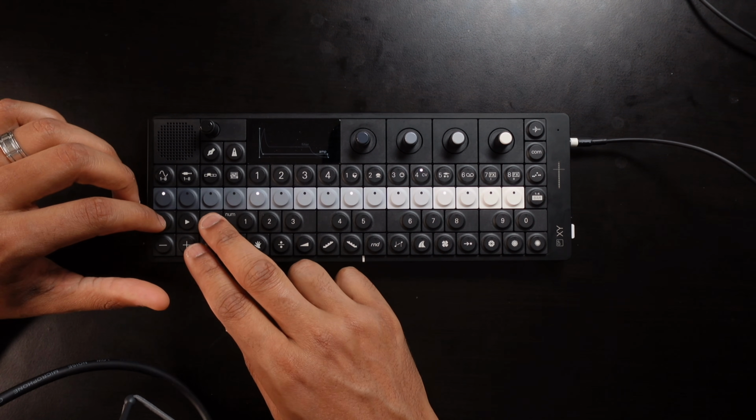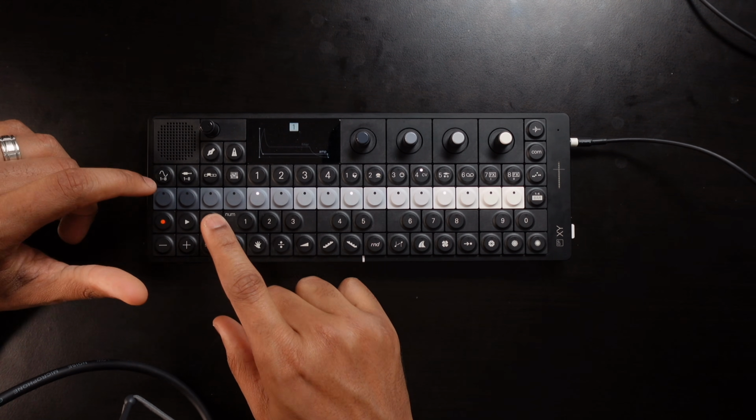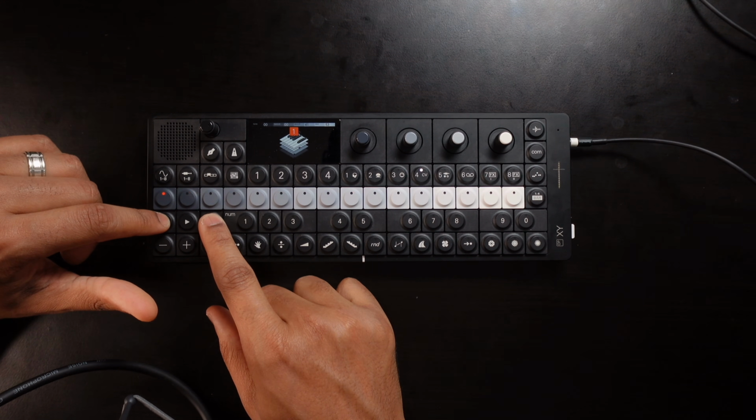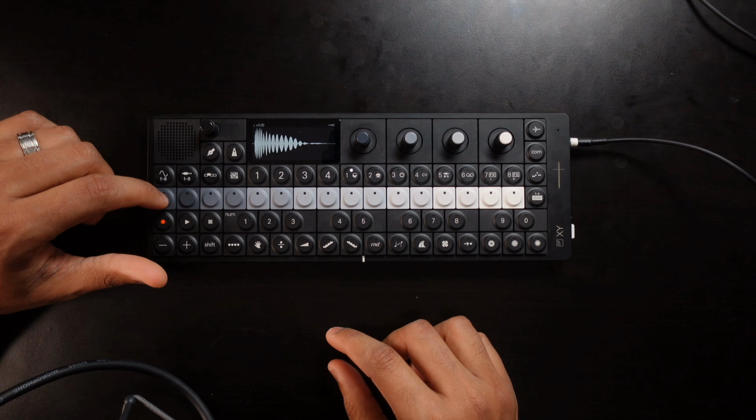But I'm going to delete this. Wait, hang on. Why is that not delete? Oh, is it? Okay, record and stop. All right, so I'm going to go to drums and check this out.